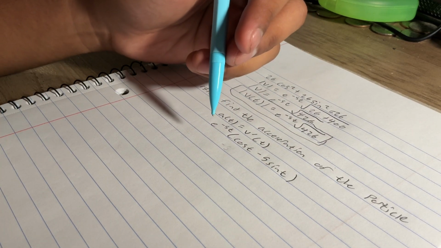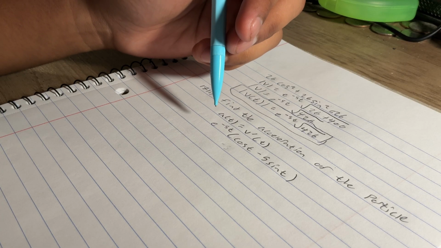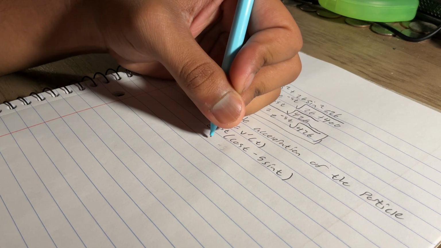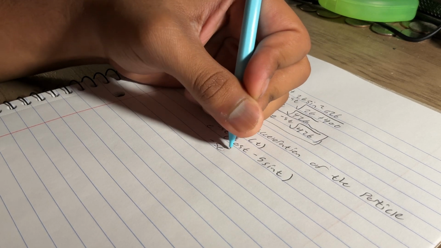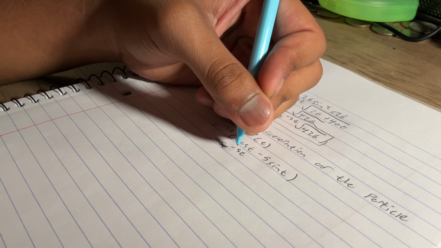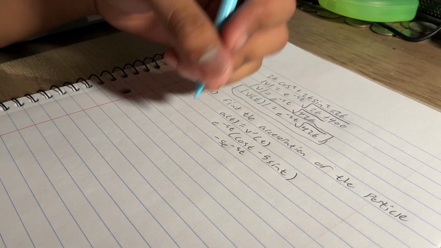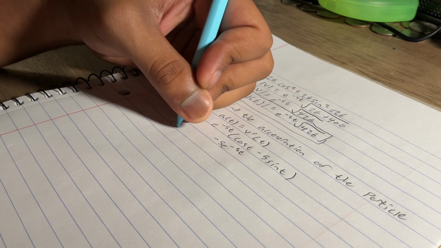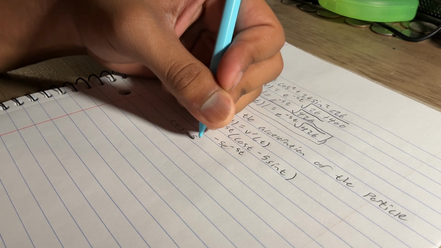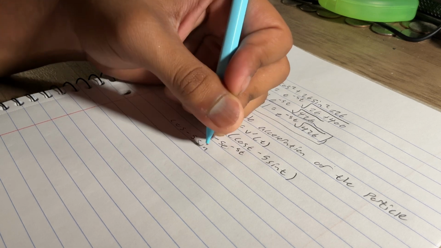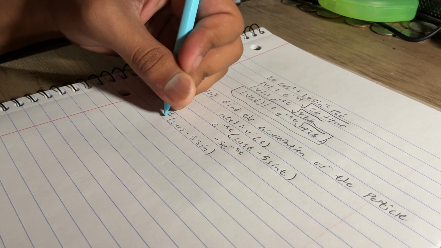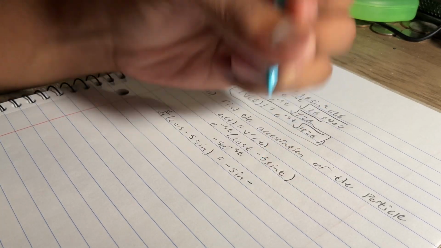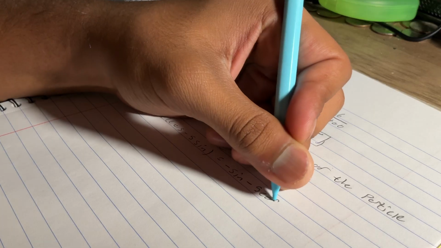So I take the derivative of this, you factor out negative 5e to the negative 5t, and then you take the derivative of the inside function, which was cosine minus 5 sine, which equals negative sine minus 5 cosine.